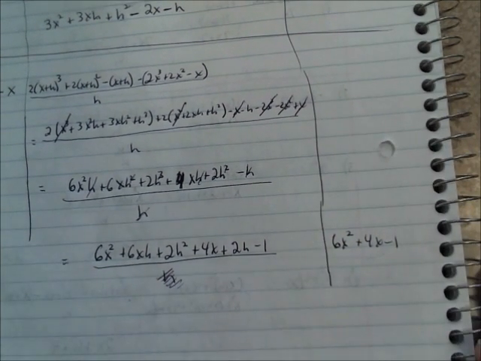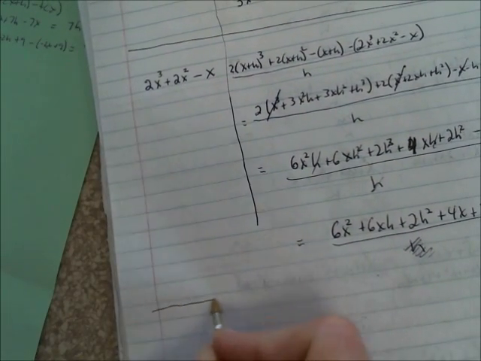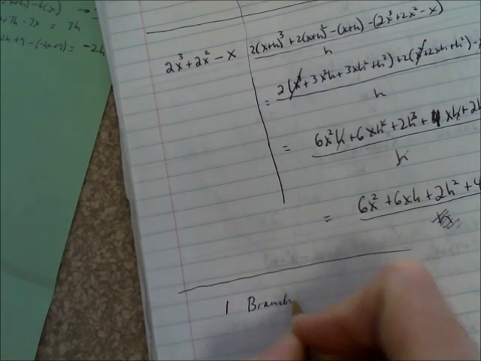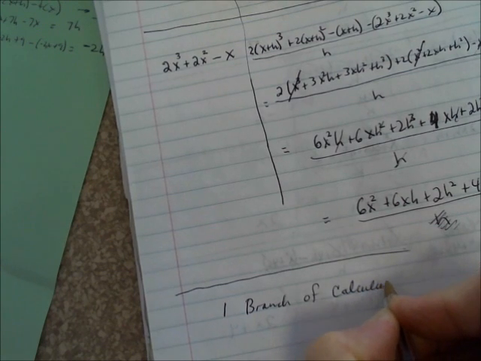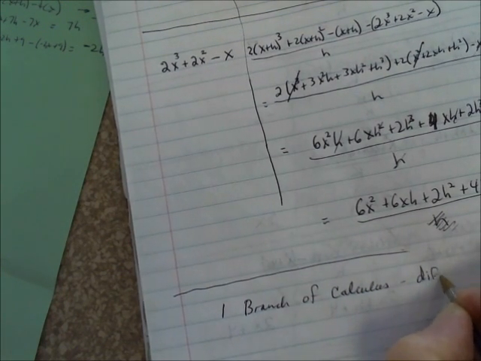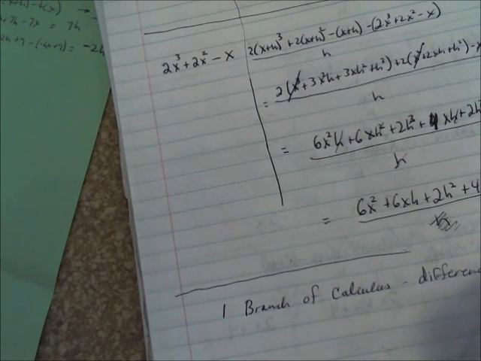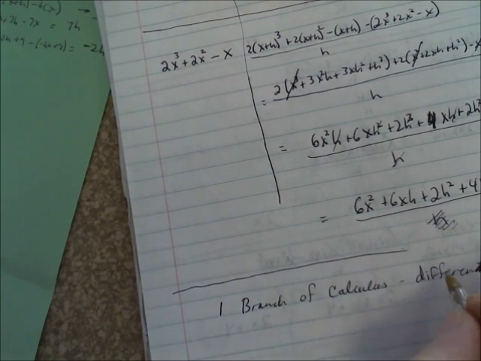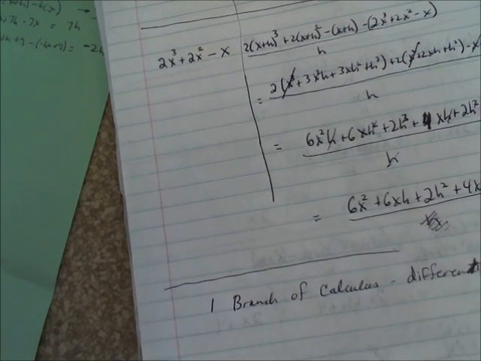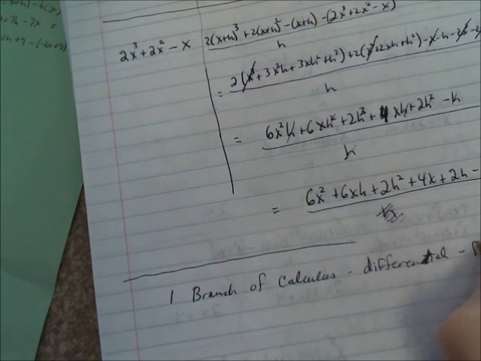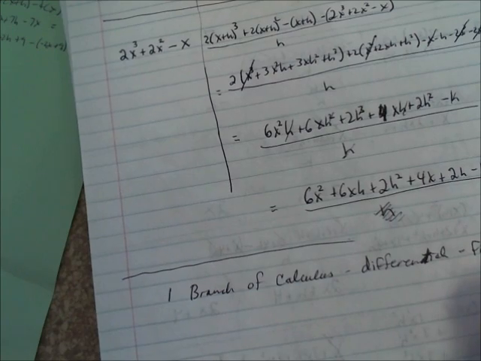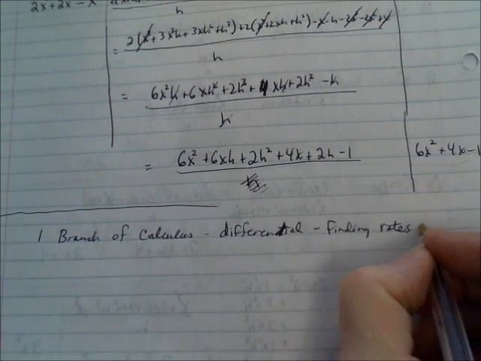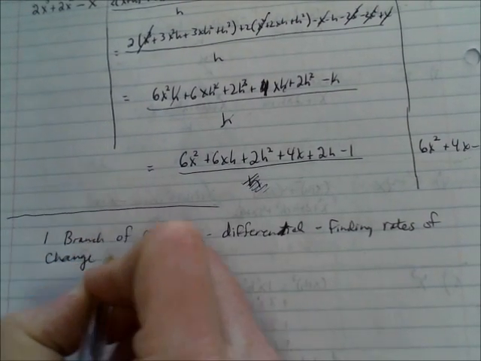Well, why are we doing all of this difference quotient? What we're doing is we're going to be introduced to a little bit of a calculus concept here. One branch of calculus is called differential calculus. Differential, D-I-F-F-E-R-E-N-T-I-A-L, differential calculus. And what it's all about is finding the rate of change of functions. So we're finding rates of change of functions.